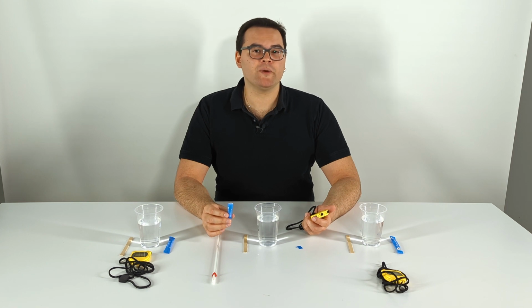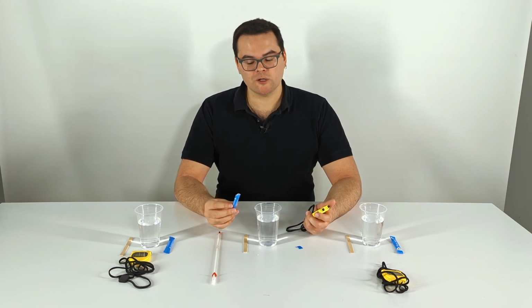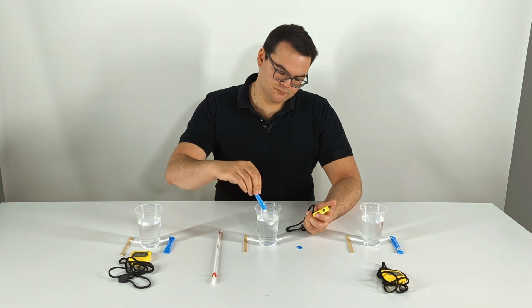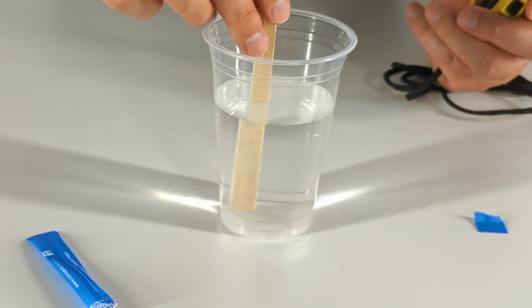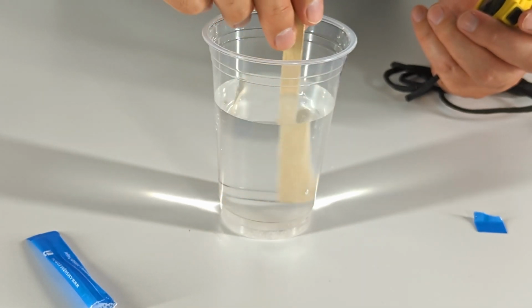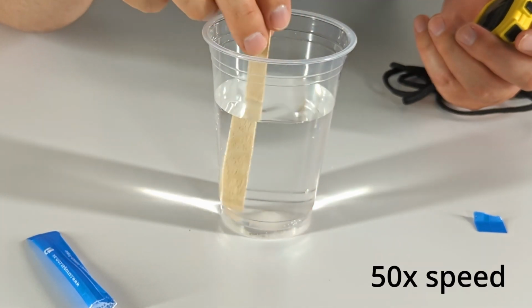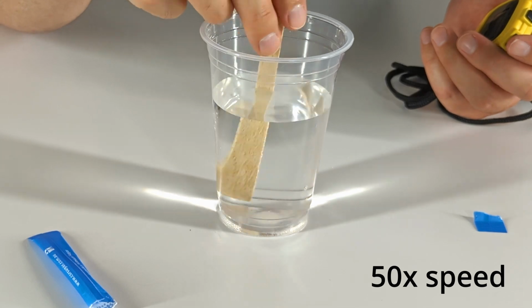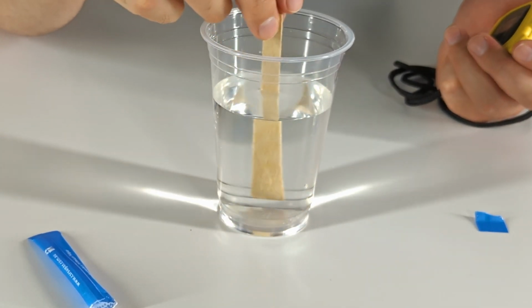Each student should then place 1 level teaspoon of sugar in their cup and begin their stopwatch while slowly stirring. It is important that each student stirs at roughly the same pace. Roughly 1 rotation per second is a good speed. Students should continue stirring and record how long it takes until the sugar crystals are no longer visible in their cup.